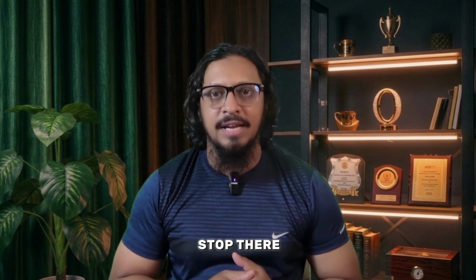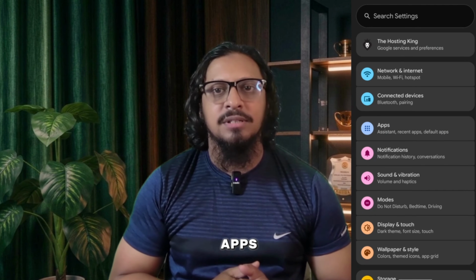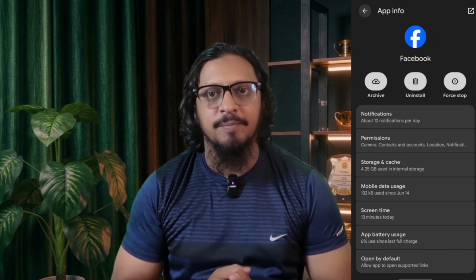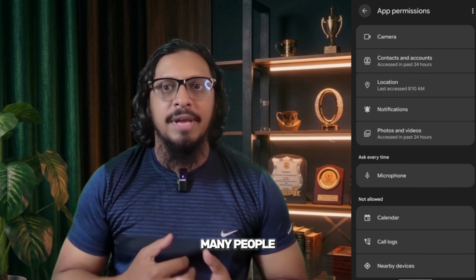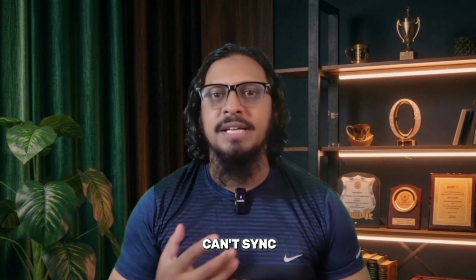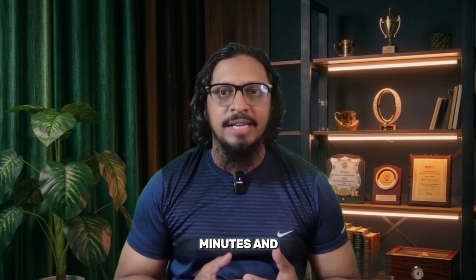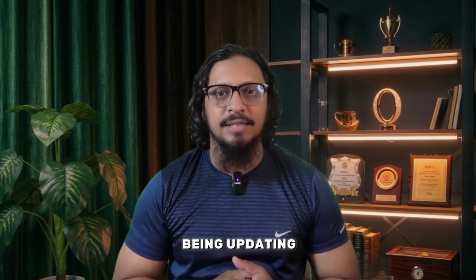But don't stop there. Open your phone's Settings app. Go to Apps, find Facebook, tap Permissions. Make sure Contacts permission is enabled. Many people turn this permission off without realizing it. And when that happens, Facebook simply can't sync contact information. Once you have enabled both settings, give it 2 minutes and check whether your contacts are updating.